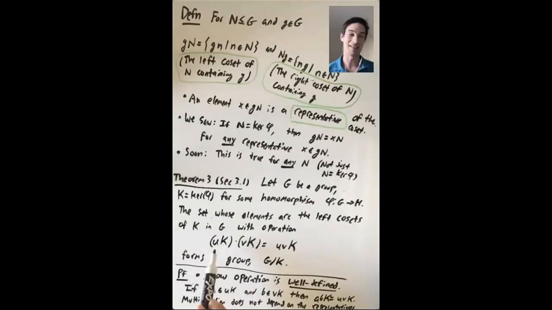So the product of the left coset of K containing u and the left coset of K containing v is the left coset of K containing uv. That's going to be the definition of our multiplication operation. This forms a group. We're also going to call this the factor group, using the same notation because we'll see that these groups are the same.